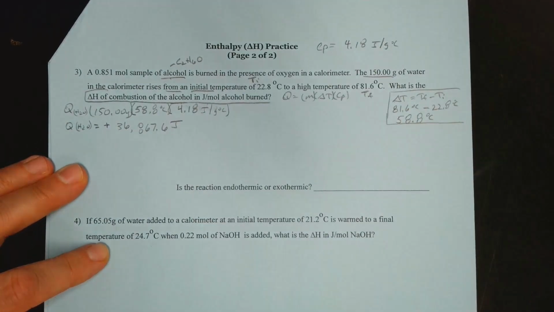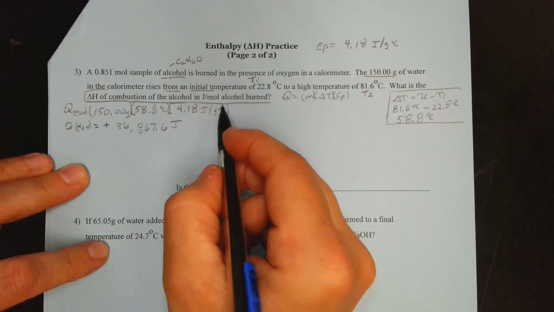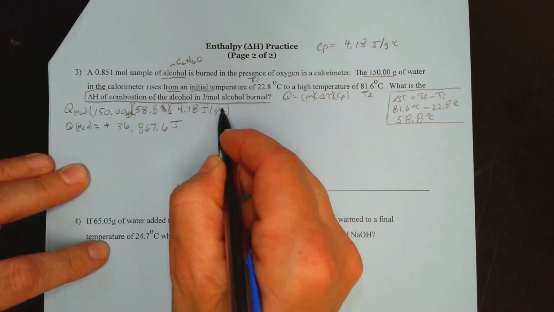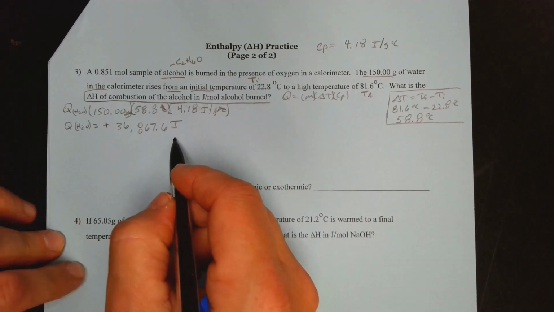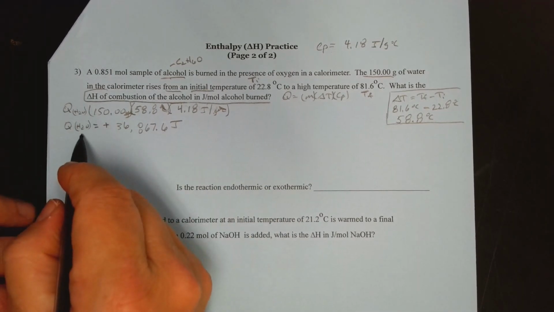And again, you guys, the reason that unit is joules is because joules is a unit of energy, and in my formula I can cancel out my grams and I can cancel out my temperature units, and I'm left with joules. All right, so what that means is that the water is my surroundings.